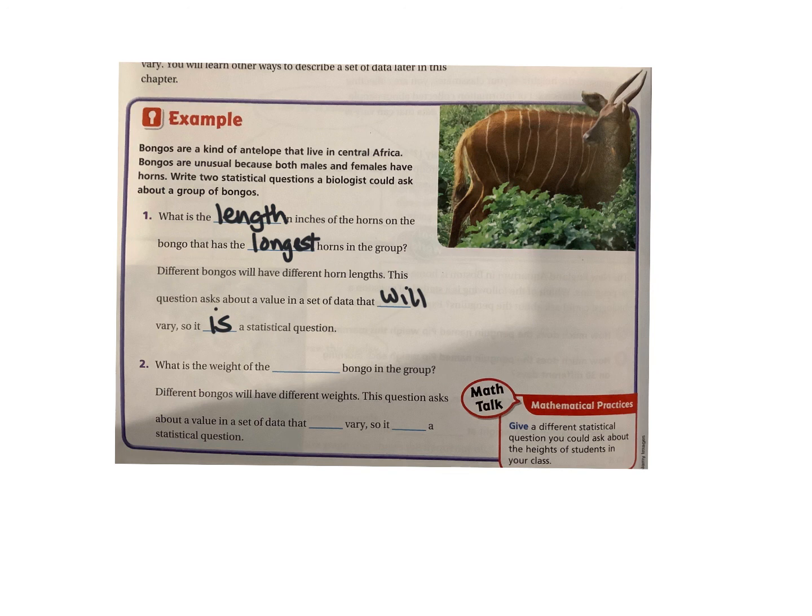It's seeking out within the whole data set the one that has the longest horns in the group. Or here's another one. What is the weight of the heaviest bongo in the group, or the lightest bongo in the group? Because we would be looking at the data of all the bongos in that data set and then comparing them, and that is one item, one antelope within that set. So that would be considered a statistical question.